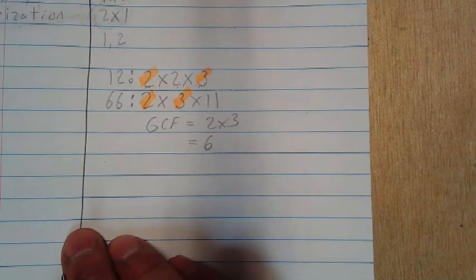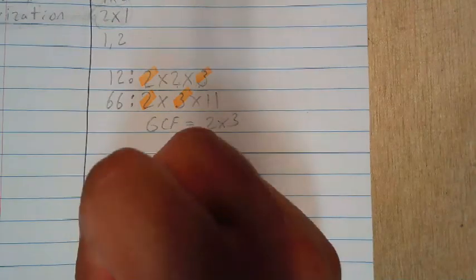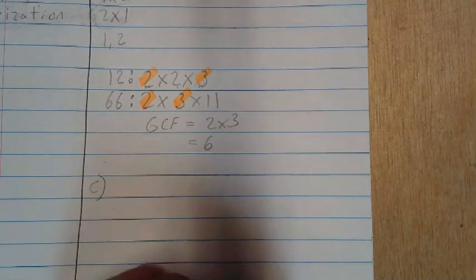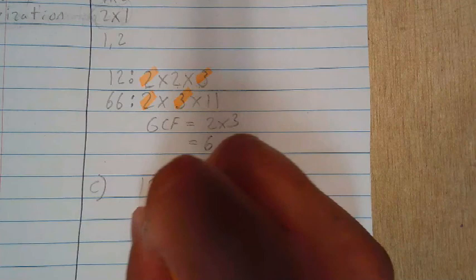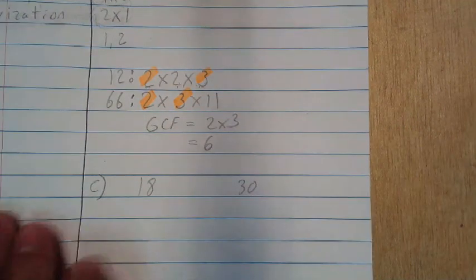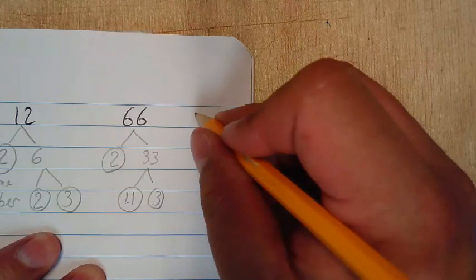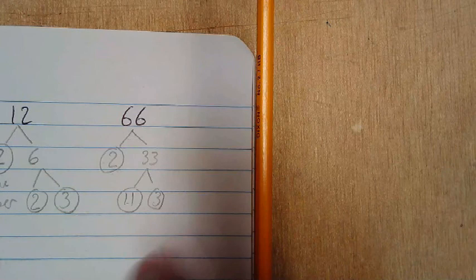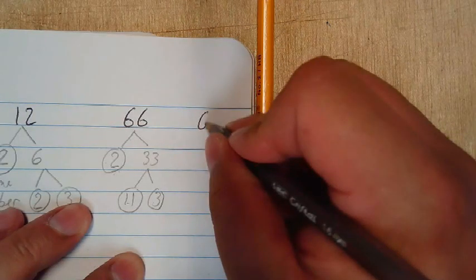I'll try another one, and then you can do letter D on your own. D. Find the GCF of 18 and 30. Oh, you know, hold on. I did promise I would try this a different way, didn't I? All right. You might want to copy this just to show you that you can do this differently.